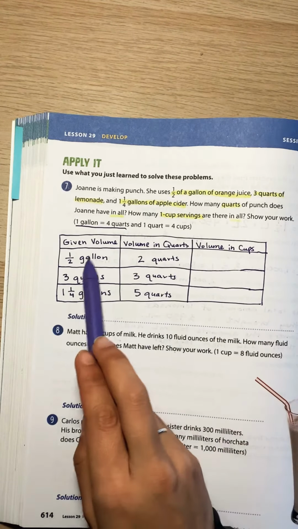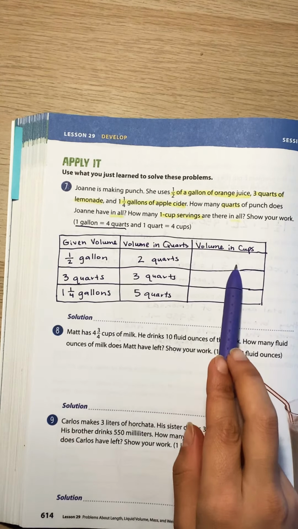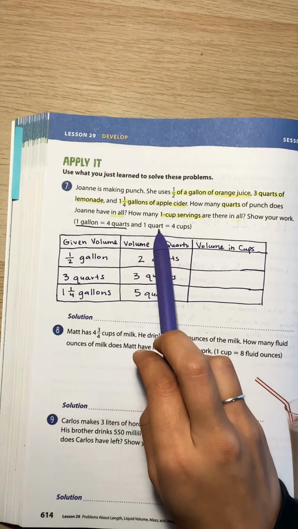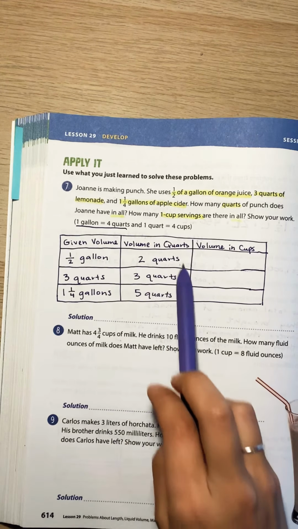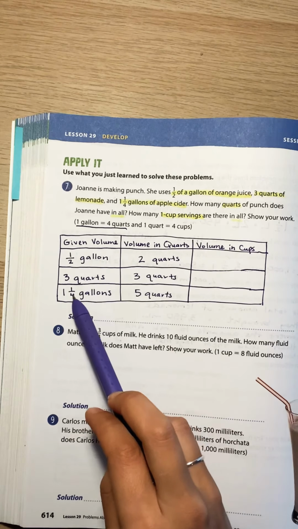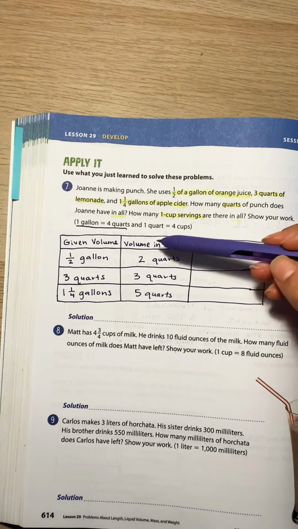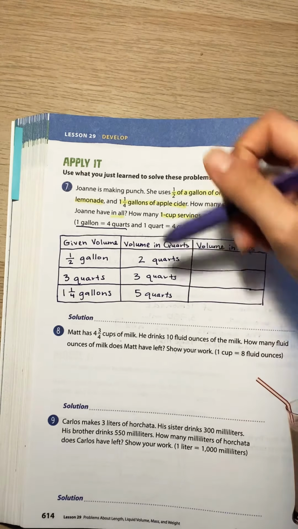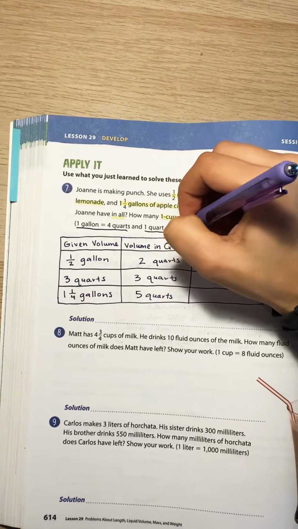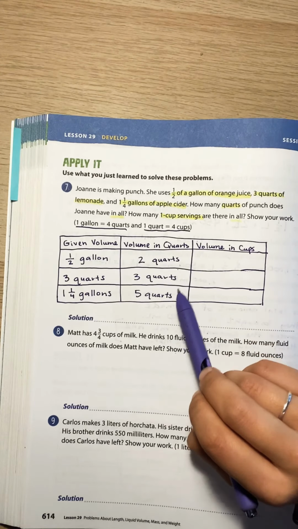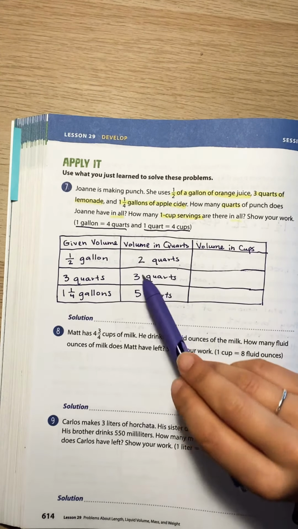Now I need to change all my given volumes into cups. I'm going to use this hint, 1 quart equals 4 cups, because now I have everything in little nice quarts instead of dealing with this half gallon, 1/4 gallon right there. I'm just going to convert this column into cups. So they give you the hint here, 1 quart equals 4 cups. So I'm going to multiply all my amounts here by 4 to get my volume in cups.